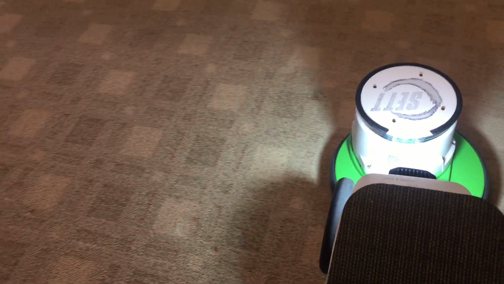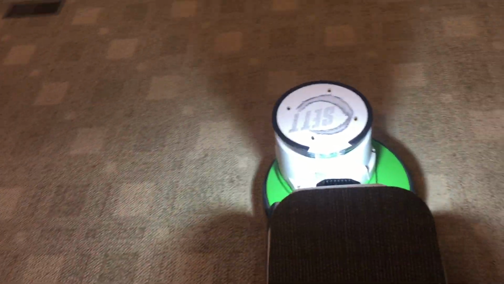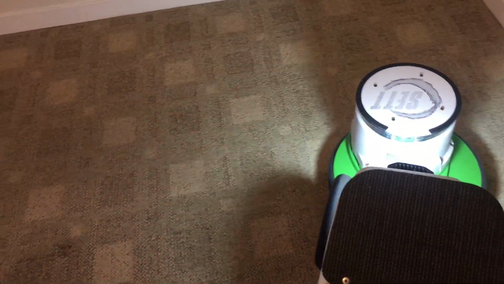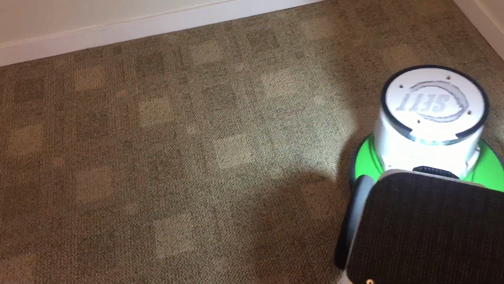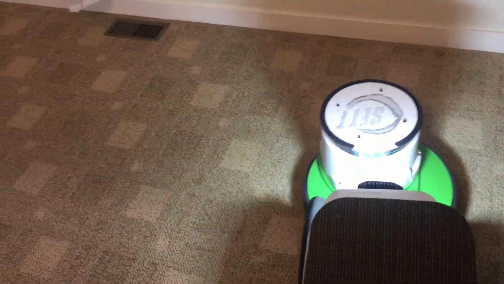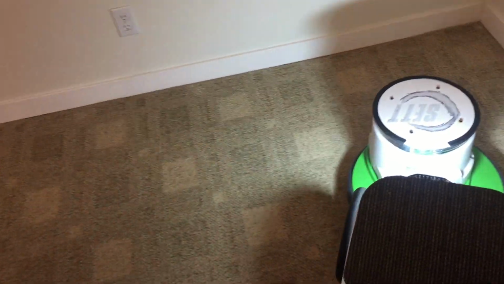So I'm using a hog's hair fiber pad, and they work exceedingly well at scrubbing the yarn, and to a certain degree, put a polish on the yarn. I'm not saying it actually shines it up, but you really need that agitation on this type of carpet in particular, I think.